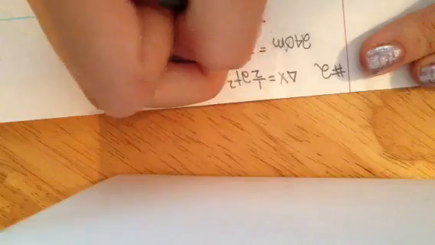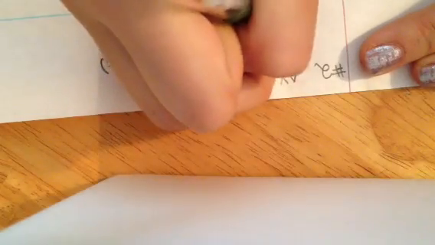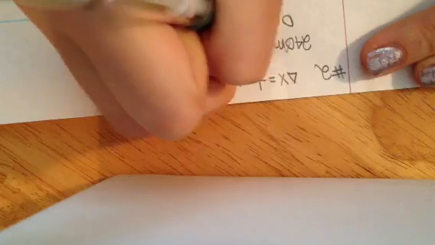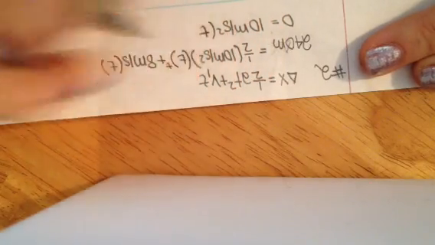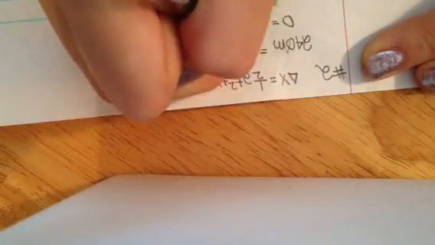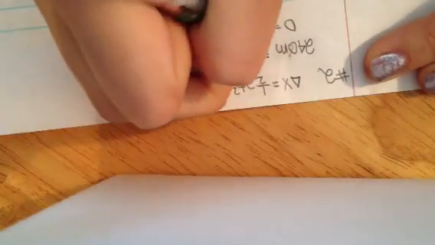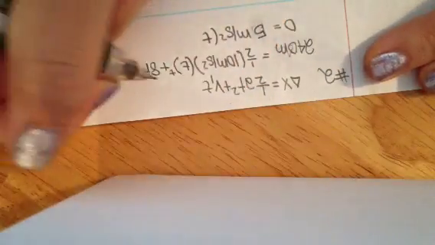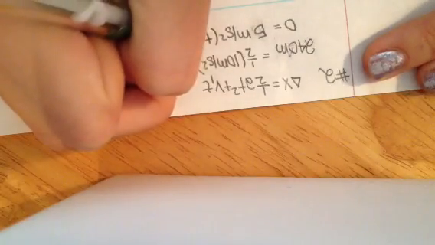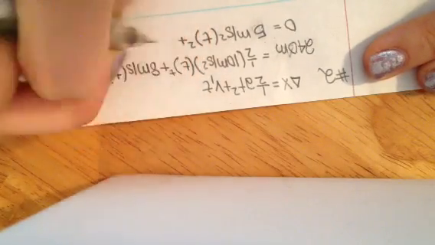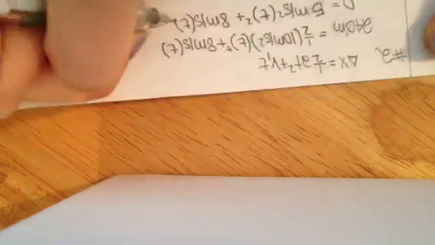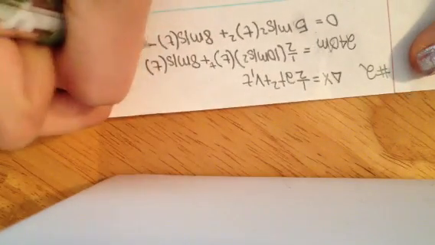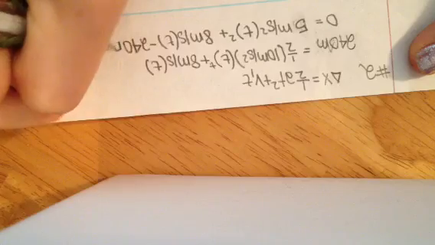Okay, so if you move it all to one side, 0 equals 10 meters per second squared times, oh sorry, that's 5 meters per second squared times the time squared, plus 8 meters per second times time, minus 240 meters.